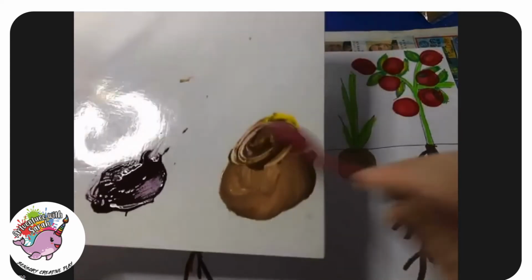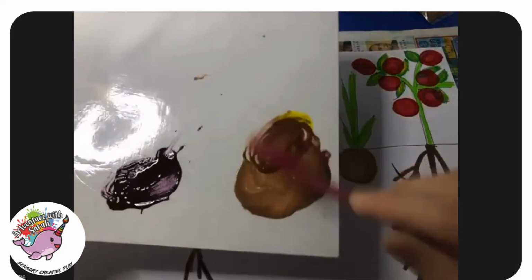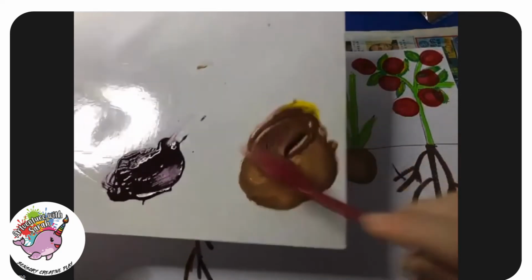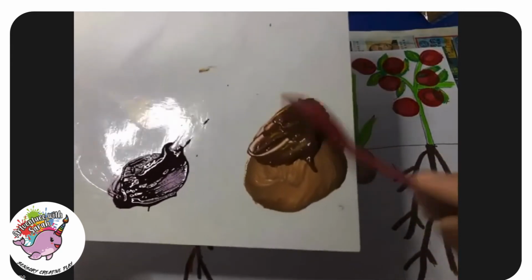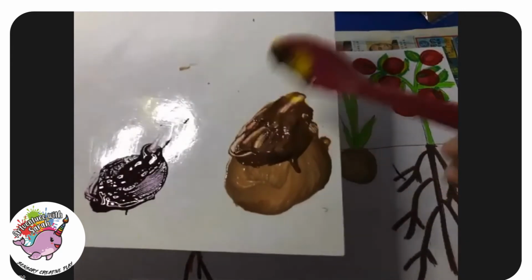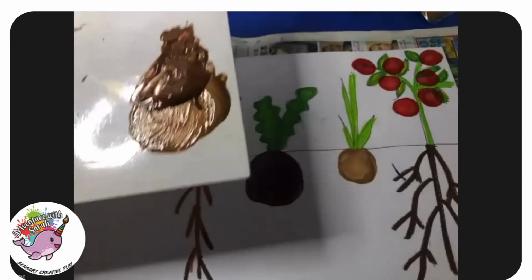Mix it well. Mix it well. Can you see it's a darker version of it? Okay. Brown already. Put my spoon aside.